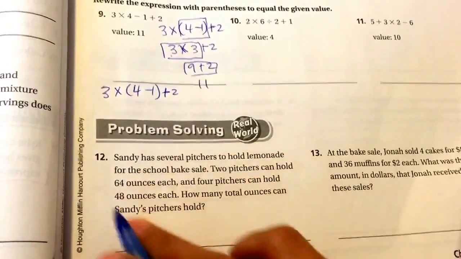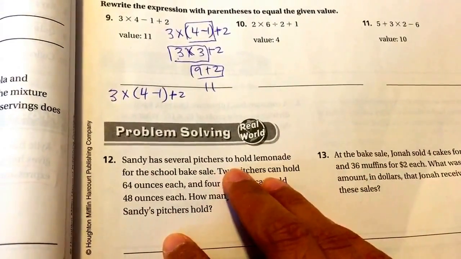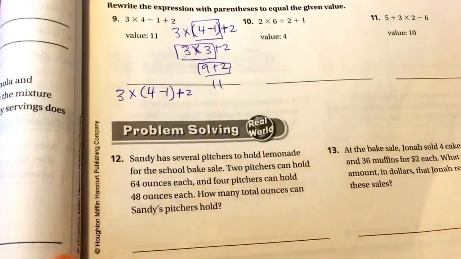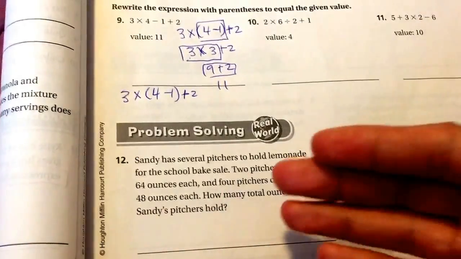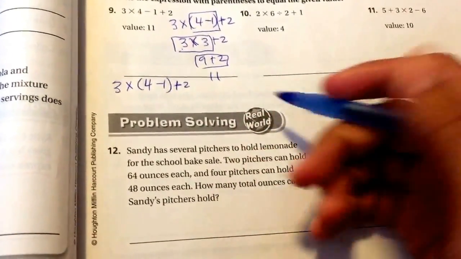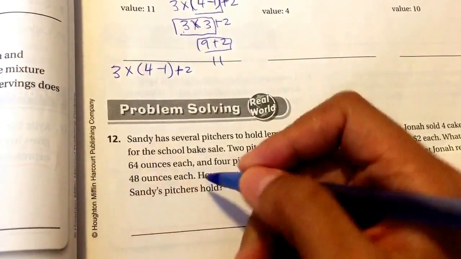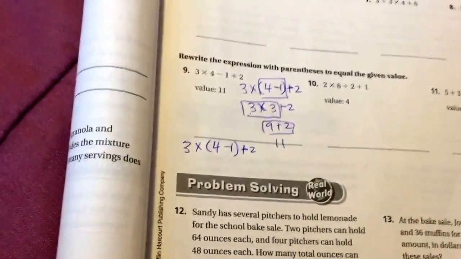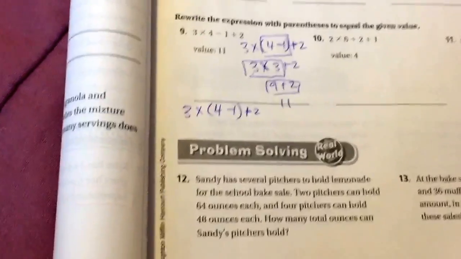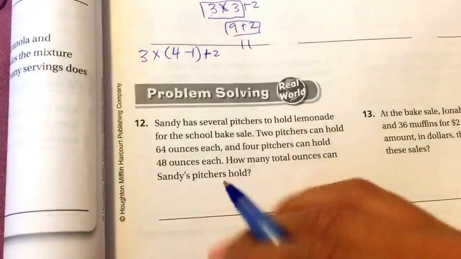So here, we need to solve the answer. So in lesson 1-10, we were just writing the expression out. Now we're writing the expression and solving it. So let's do a part whole for this. Because I don't want to use any more scratch paper, I'm just going to write on here. That's okay.